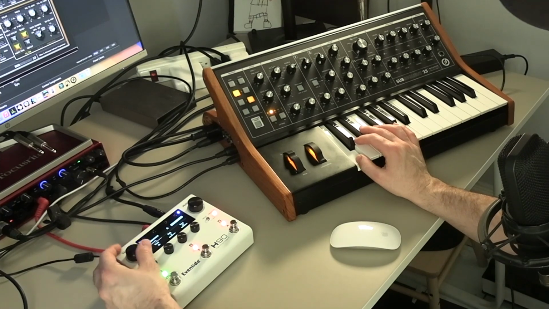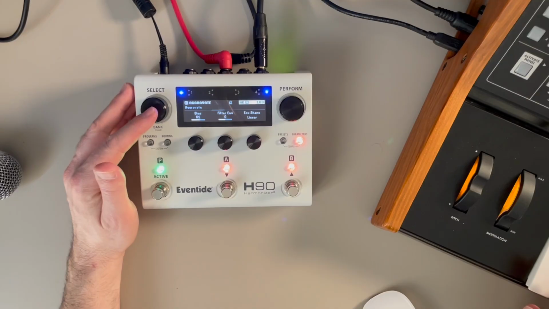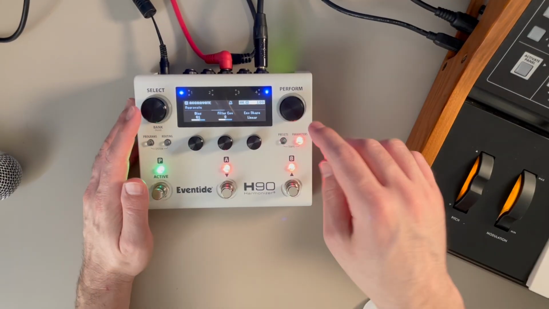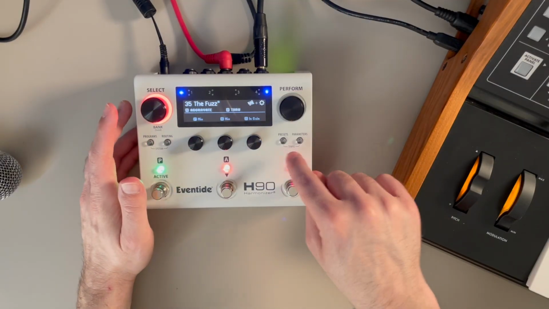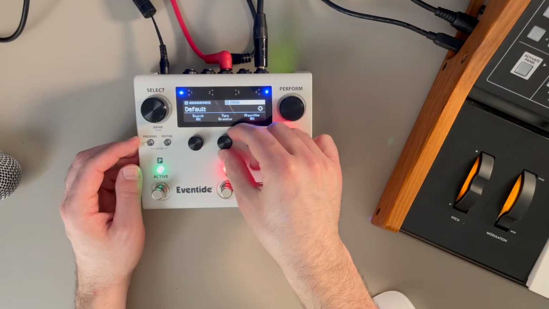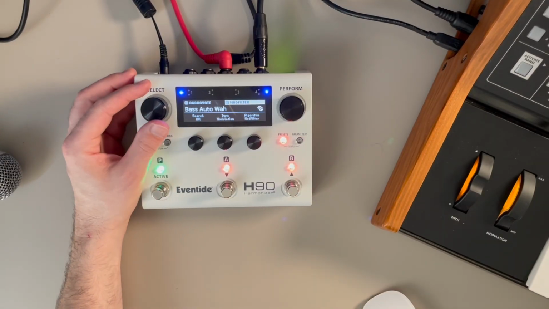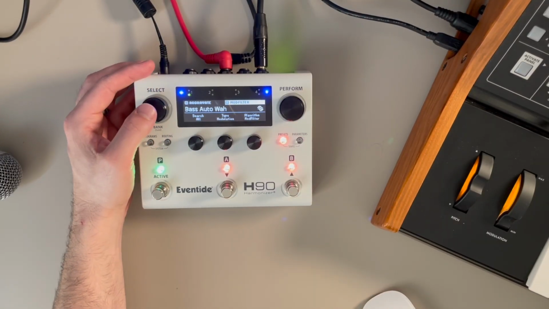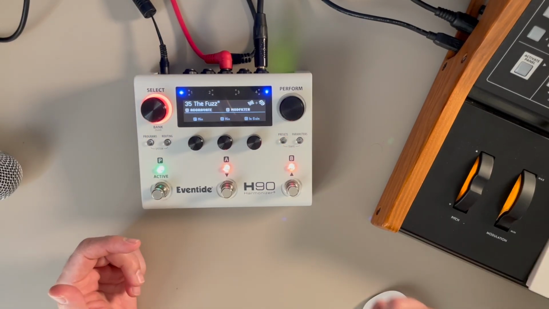Let's try using the filter here. You know what we need? Let's do this so I can make this work better. We're gonna feed this into an actual filter. We're gonna go to modulation, mod filter. This will give us a chance to sweep a filter.